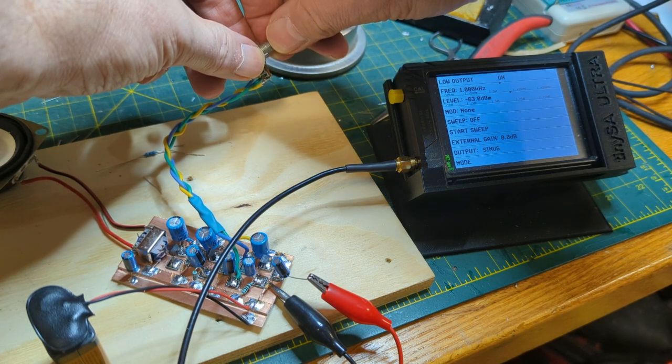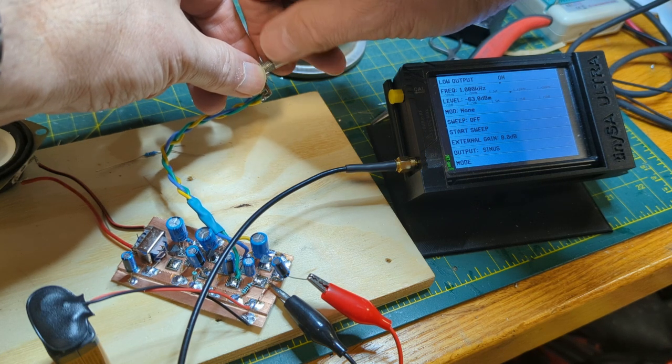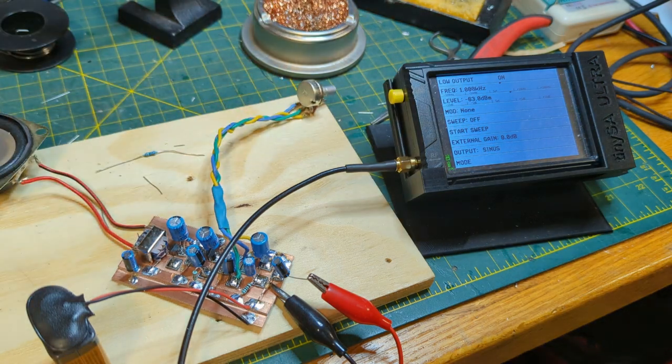Okay, it's very hot, that's why it kind of starts to buzz. But the audio amplifier is working. Now what I don't know is if, when I put it all in the circuit, it's going to oscillate or if I'm going to have issues like that.